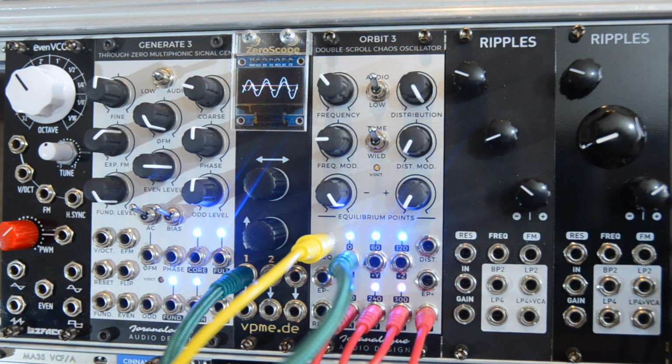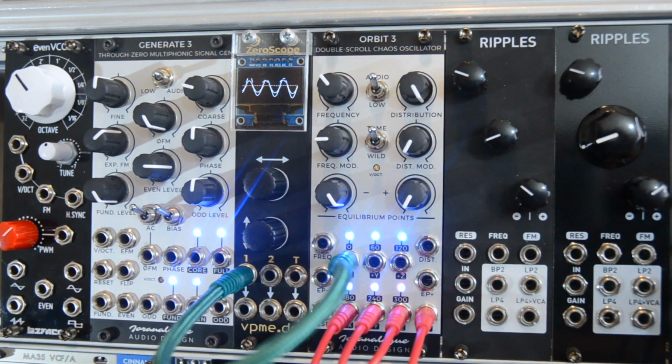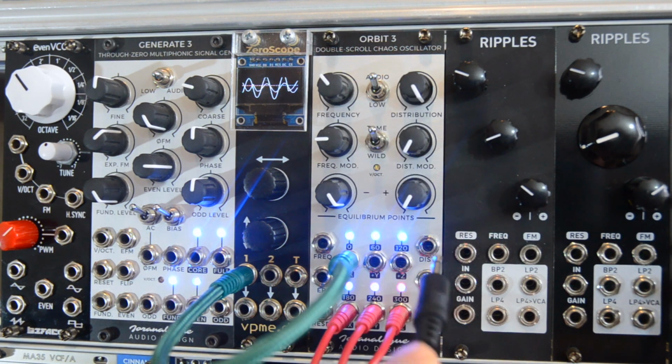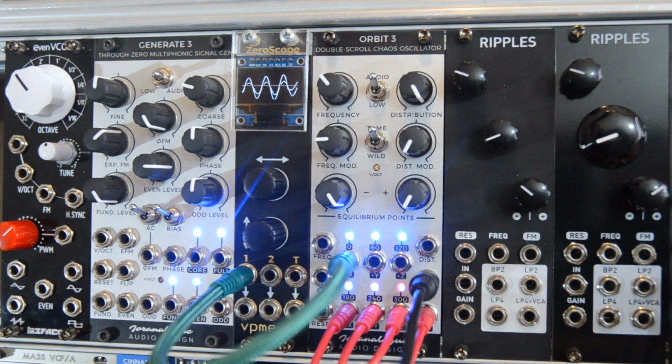Instead of using the pitch sequence to send into the frequency input, let's ditch the pitch sequence altogether. The black cable is the output of the sequential switch going into the mixer, but melted with a stackable, so we can use it to self-patch Orbit 3.